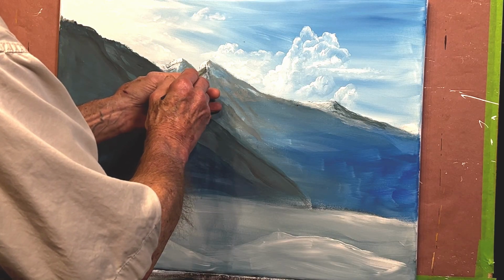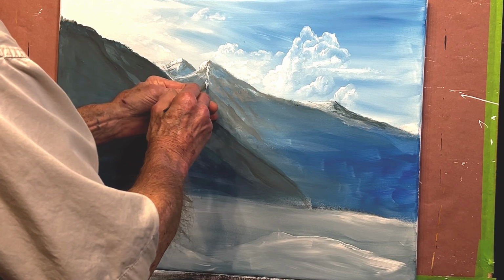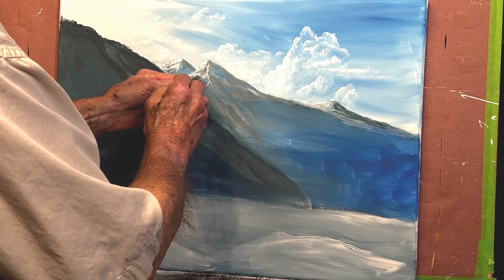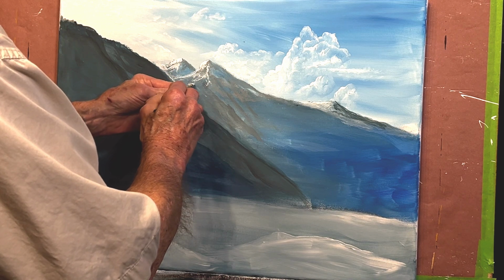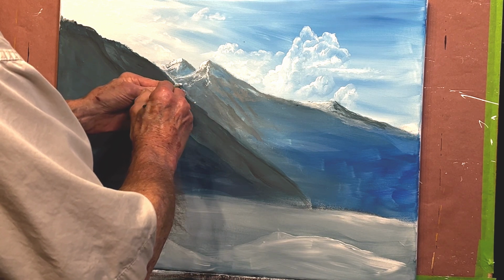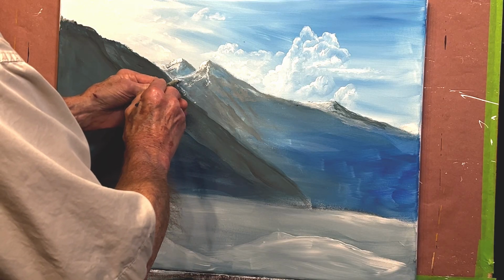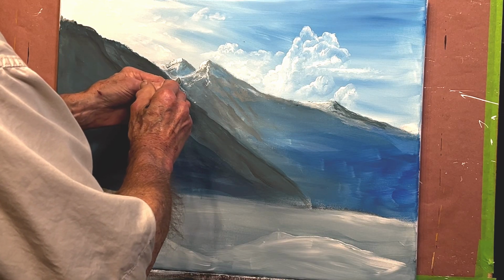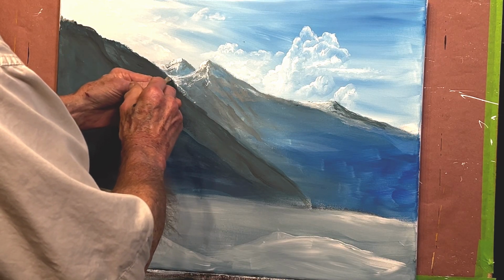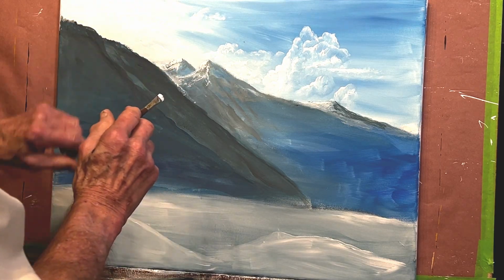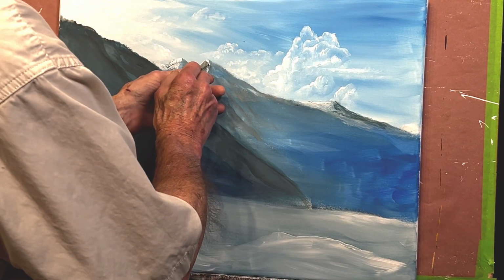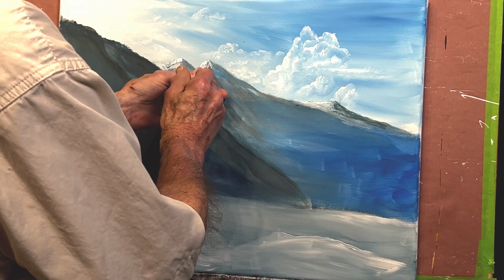And then over here on this part we're going to bring some of that snow down this side of the mountain. You don't want to cover it completely in white because you'll lose the effect. So we'll work on this some more in a little while. We'll let it rest a minute and let us look at it.